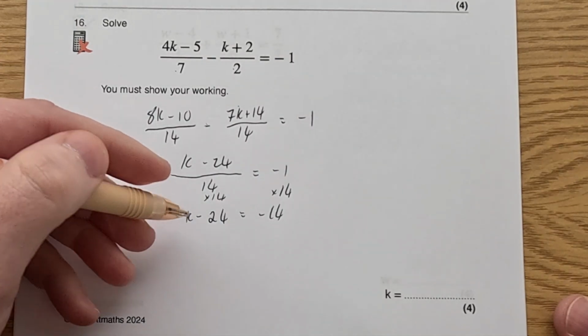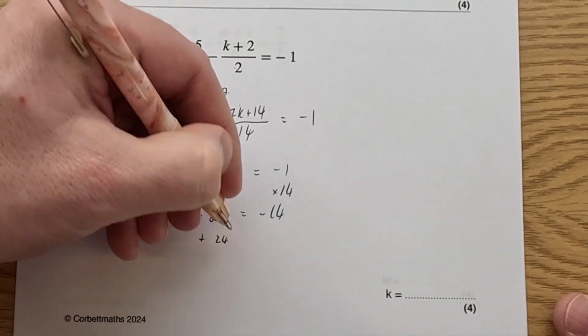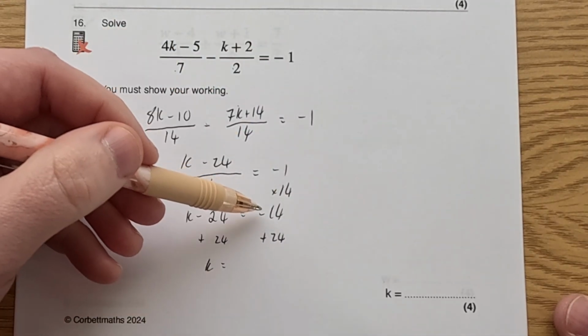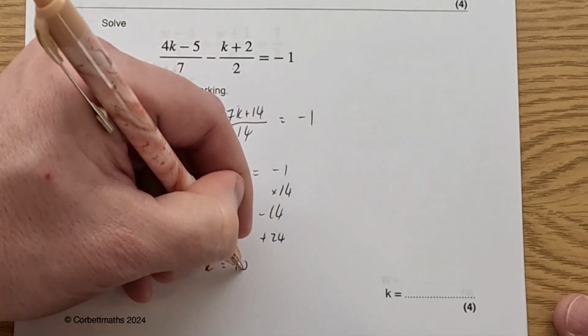Okay, now we want to get the k on its own, so let's add 24 to both sides. So we get the k on its own, then we'd have negative 14 plus 24, so that's going to be 10. So k is equal to 10.